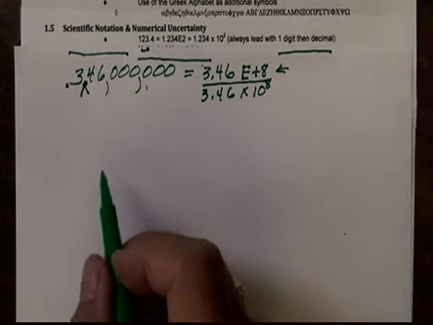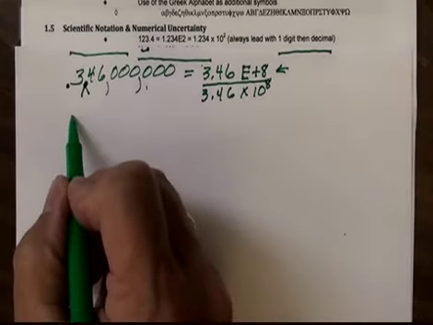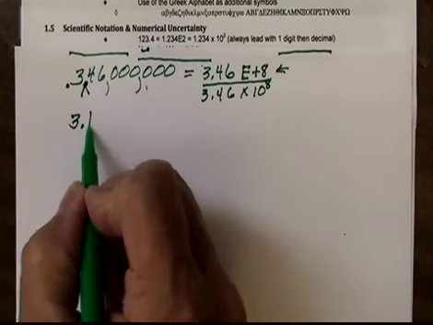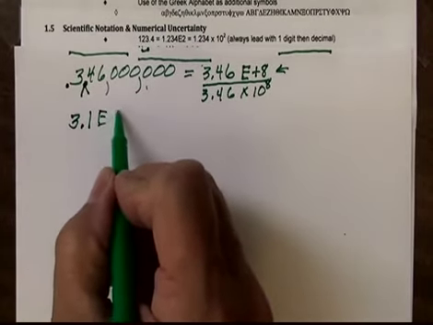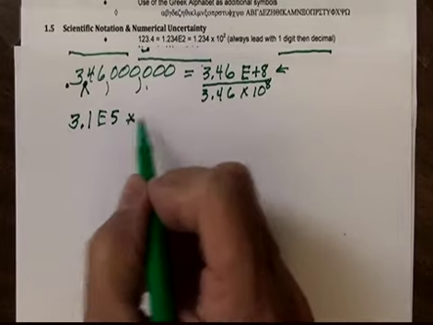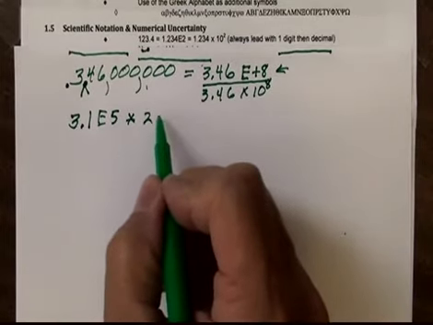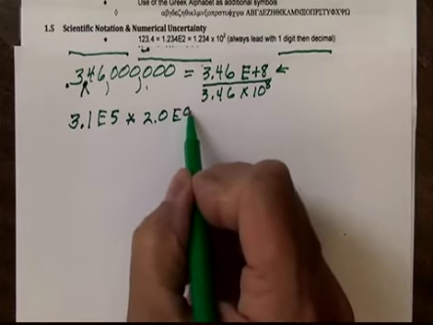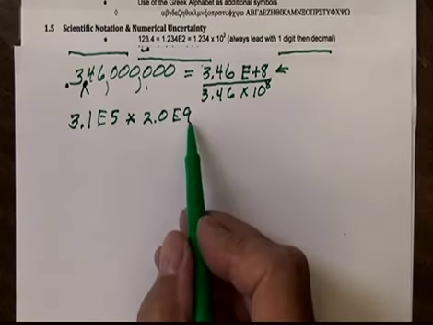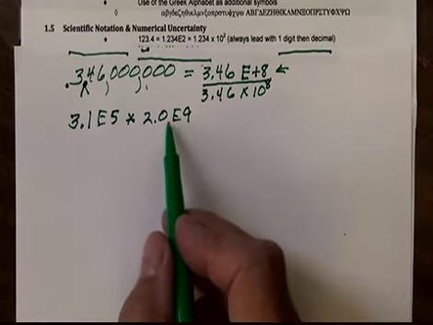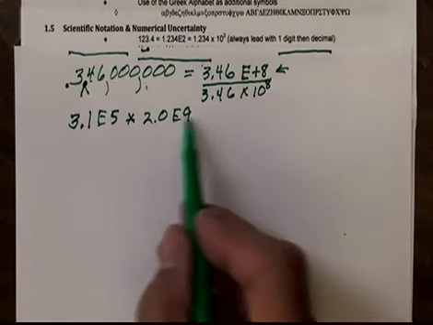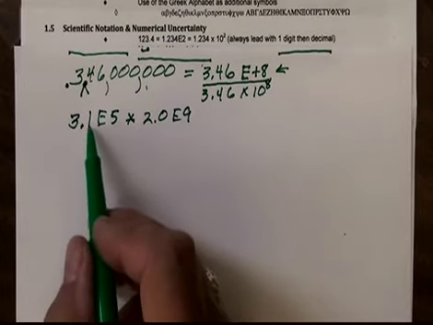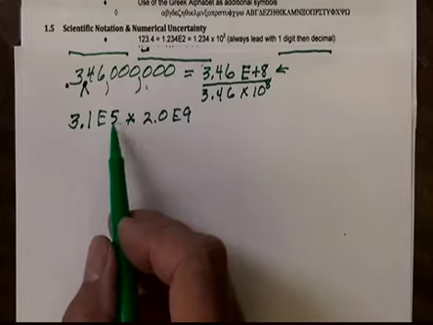Now, to multiply such numbers, if we had a number like 3.1 e to the 5th, and we're going to multiply that by 2.0 e to the 9th, these numbers written out would be very large numbers because I'm going to have 9 more zeros after the 2, and I would have 4 more zeros after this 1.